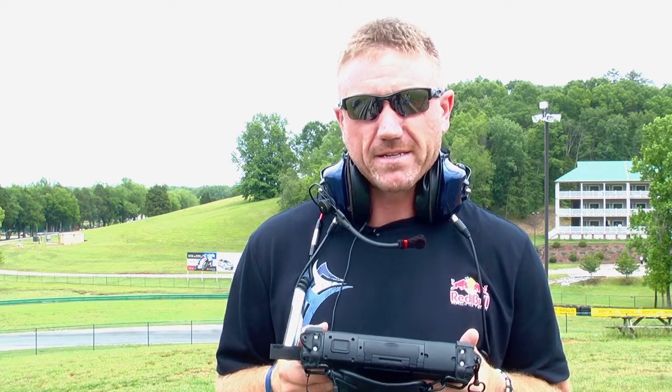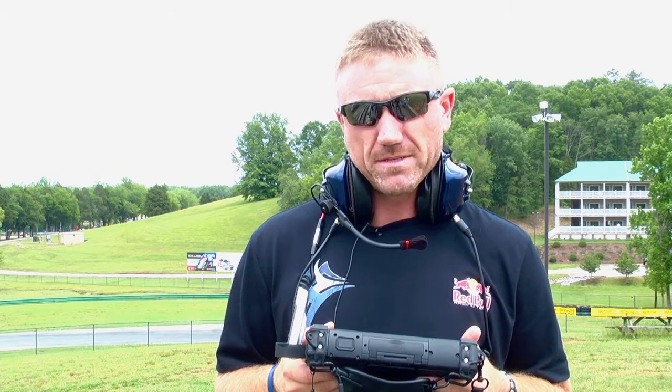This is a MobileDemand tablet that we use for our own self to tie into the internet on the truck, to use for timing and scoring, to be able to give the drivers lap times. We use it for split times. We can look at consecutive laps back to back, and just overall we can use the internet and stuff like that, tie into the driver's tablets.